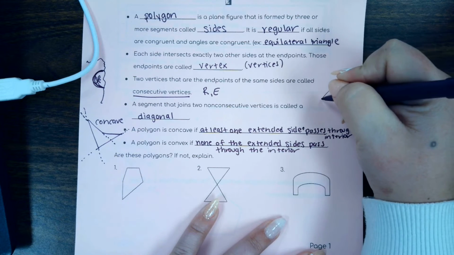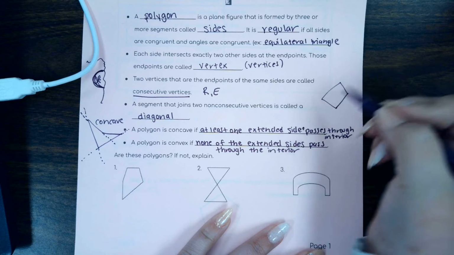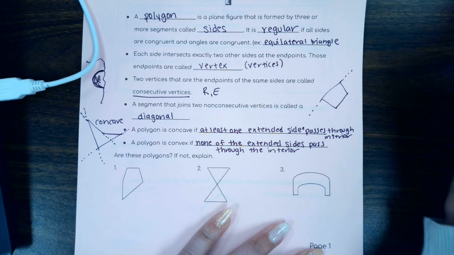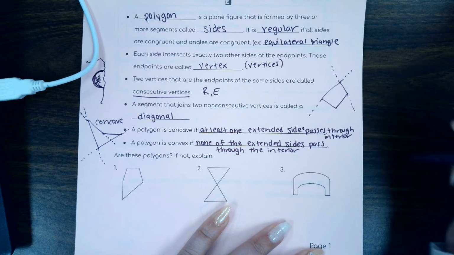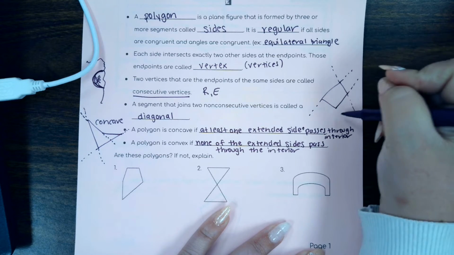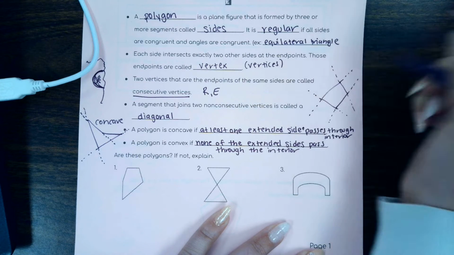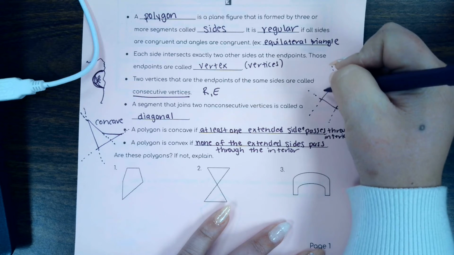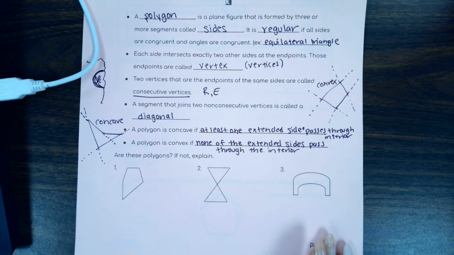So if I draw a shape that looks like this, let's extend our sides. Okay, nothing on the interior. Nothing on the interior. Nothing on the interior. Nothing on the interior. So none of the extended sides pass through the interior. So we would call this convex.